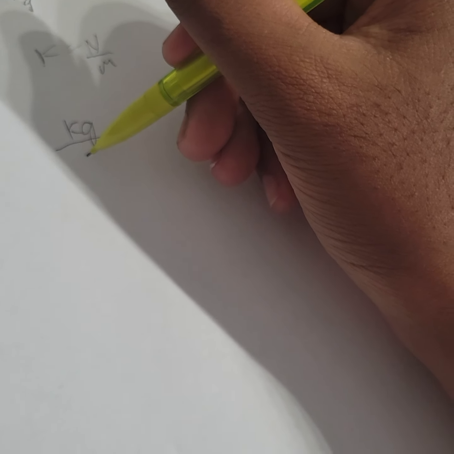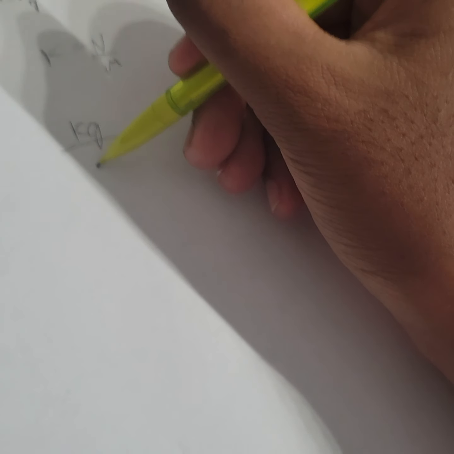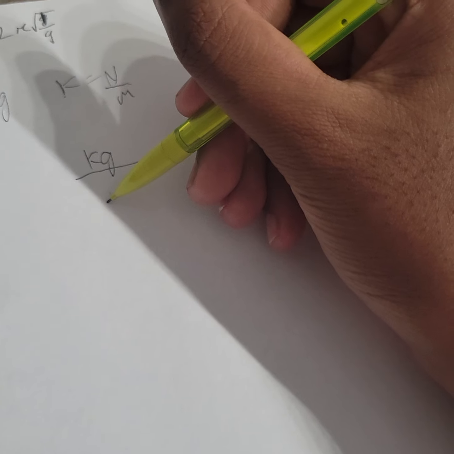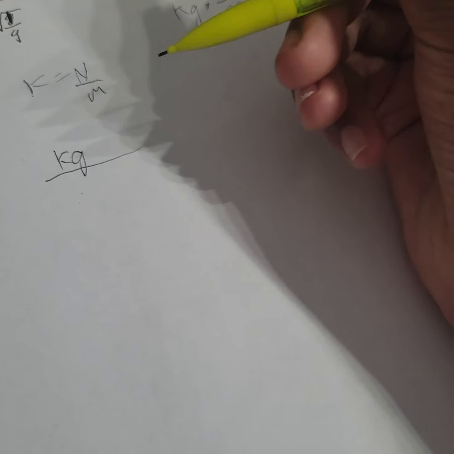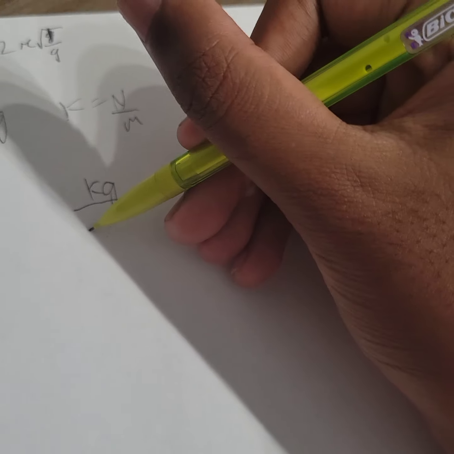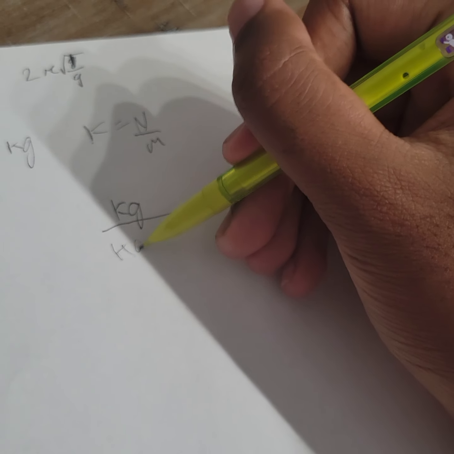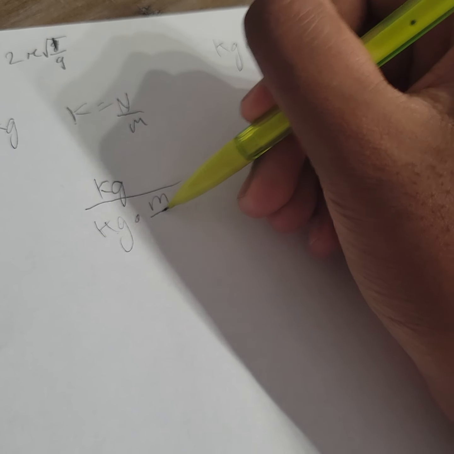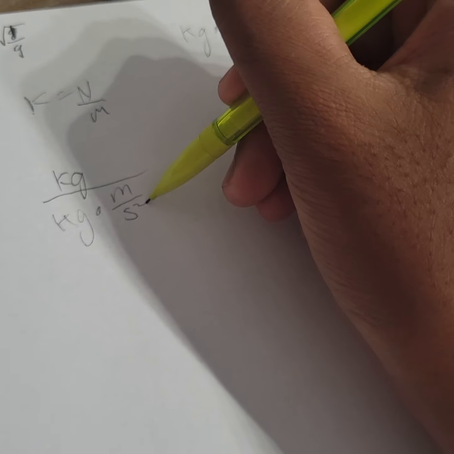over kg times meters per second squared.